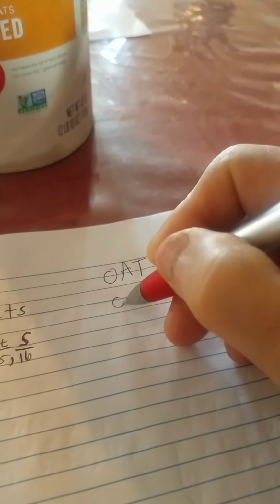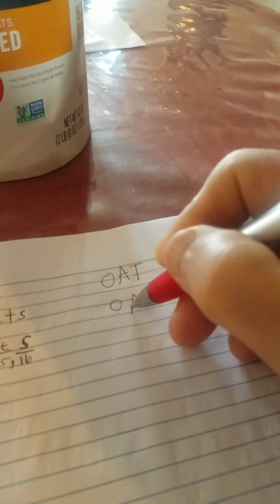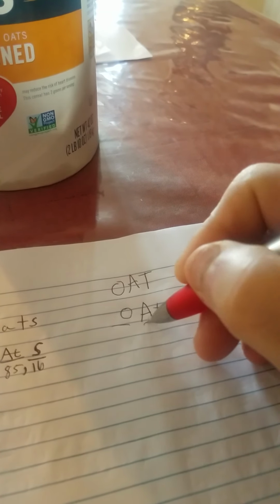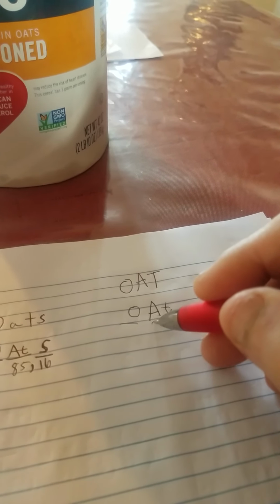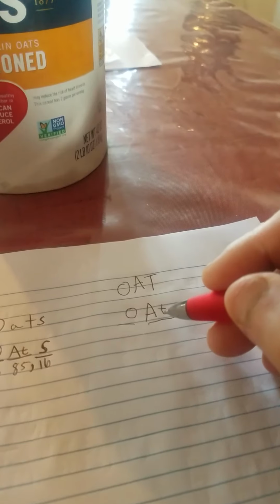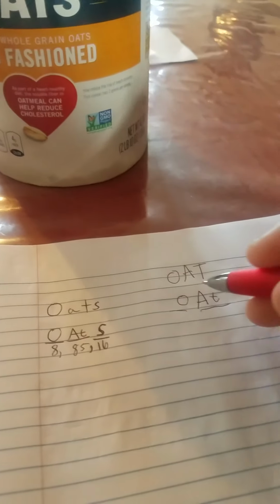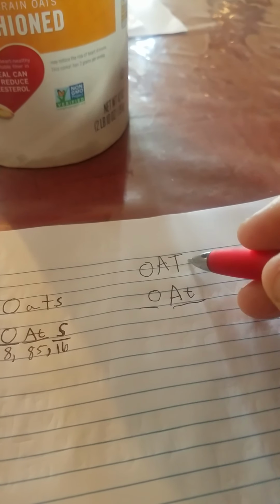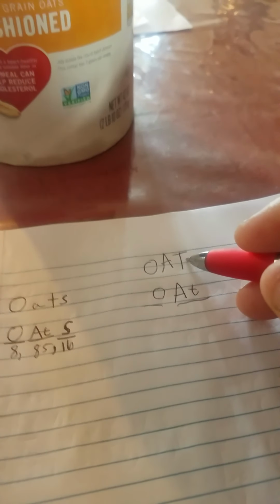But if I do this, that'd be right, because the first letter here is capitalized and the second one is small. So if I'm using astatine, capital A and the T for astatine, the T has to be small.